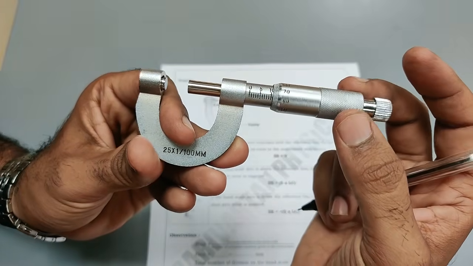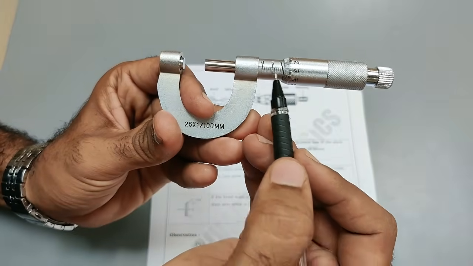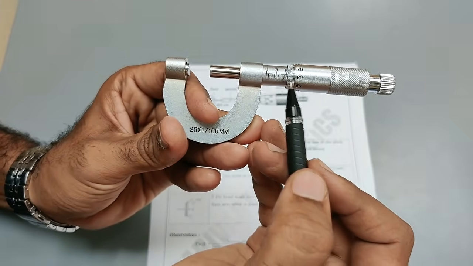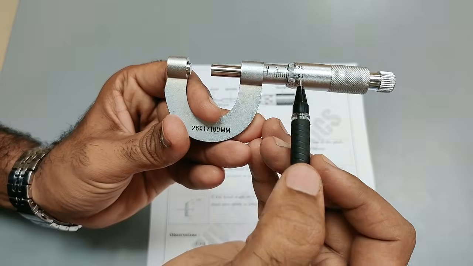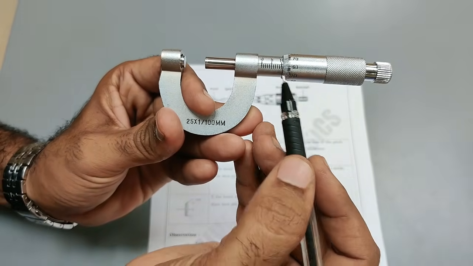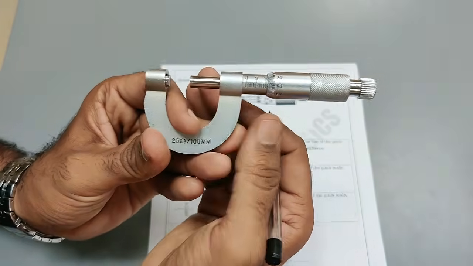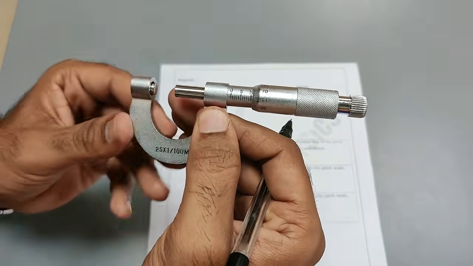It is also called circular scale or head scale. Right? Okay, so these are the main scales which we are going to refer. Referring to these scales, we take all the readings here, right? So be aware of these two scales. This is pitch scale and this is head scale or circular scale. Correct? Okay, that's all about the parts of the micrometer screw gauge.